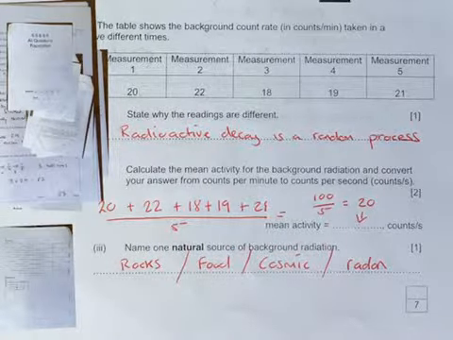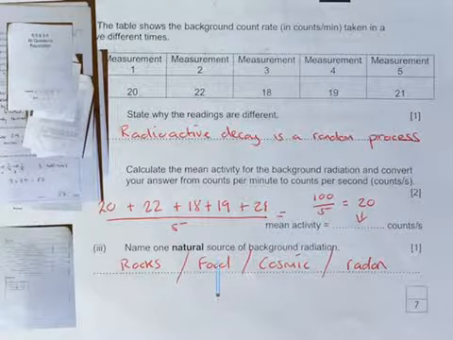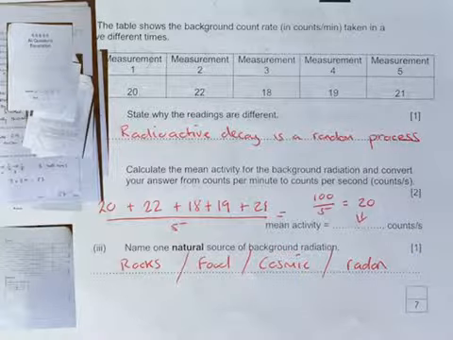And then name one natural source of background radiation. You pick radon from rocks. You can find it in food, cosmic background radiation. You can even find it in animals, okay, for 1 mark there.